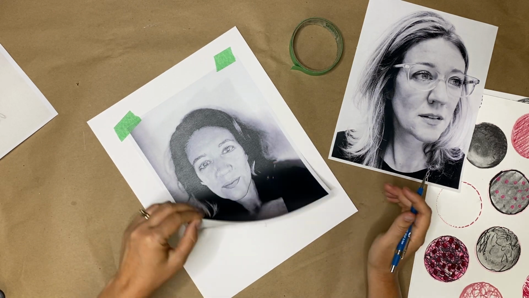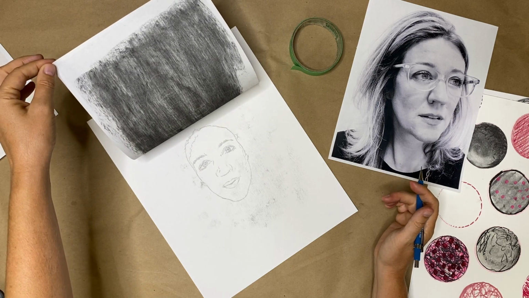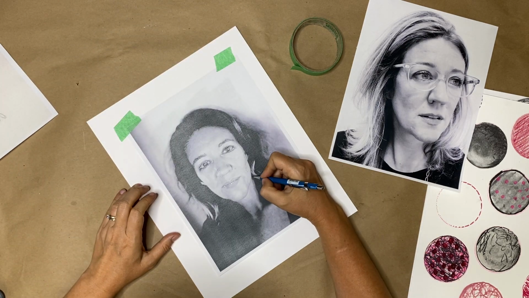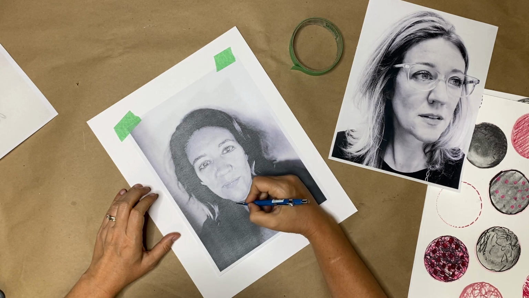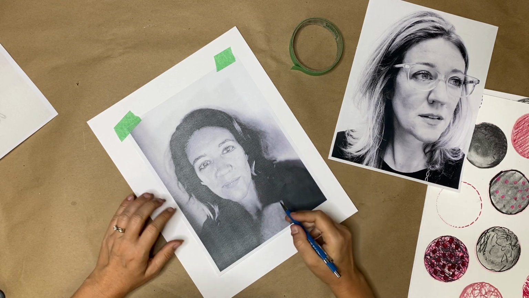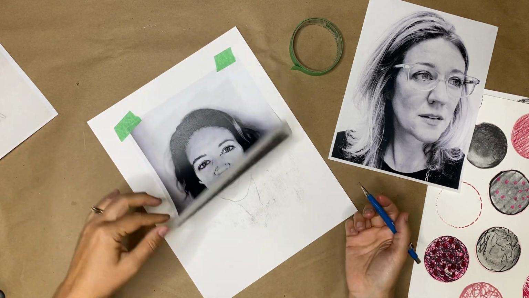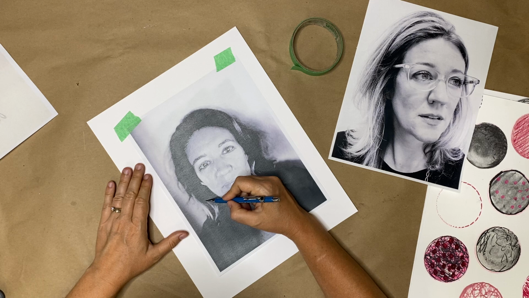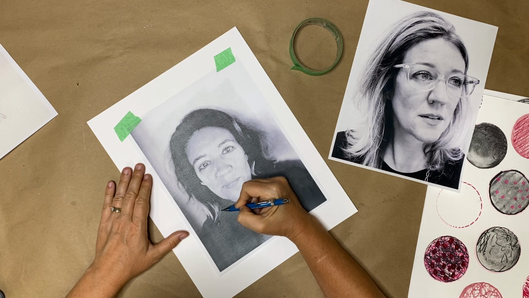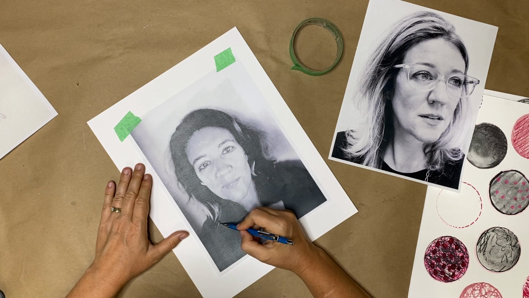Okay, let's see what we got. It's getting there. I'm going to pull this little bit of the neck down. I'm not going to draw the whole lot down here because I think that's where I'll do some fun mark making that unfolds. So here's where I'm just going to grab some shapes. There we go.